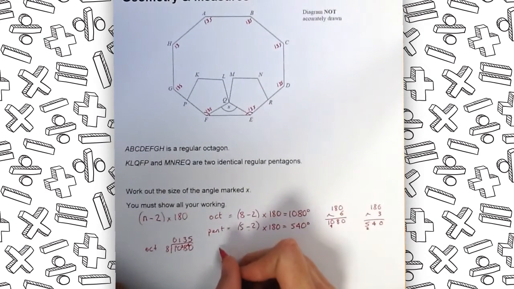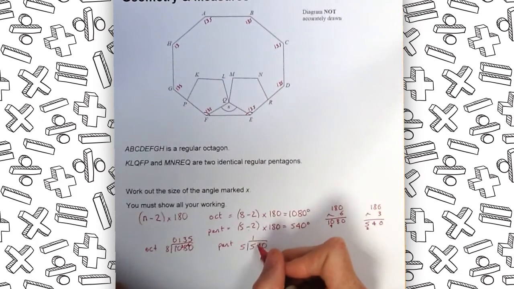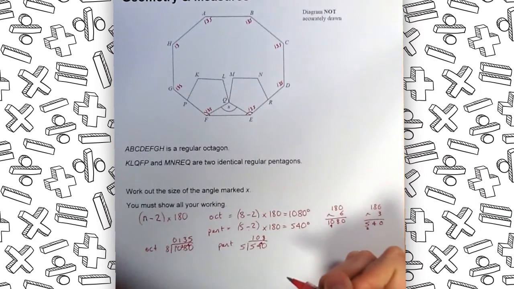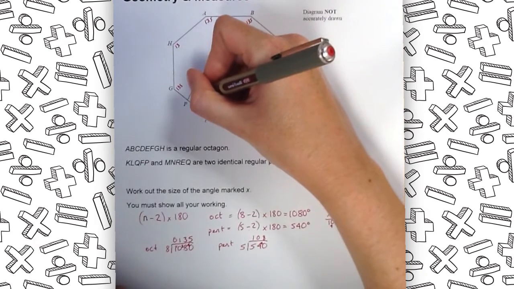We can do the same for the pentagon. So we can do the 540, which is the total, divided by the 5 angles, which gives us that each interior angle of the pentagon is 108 degrees.